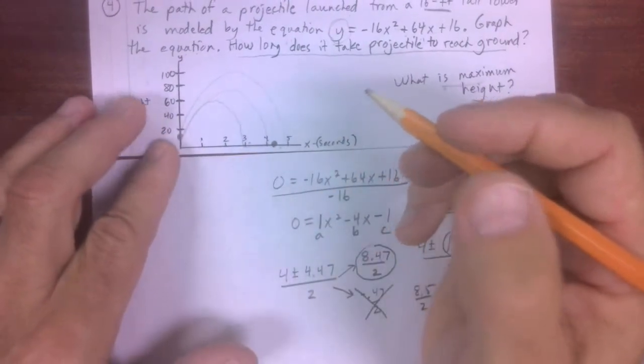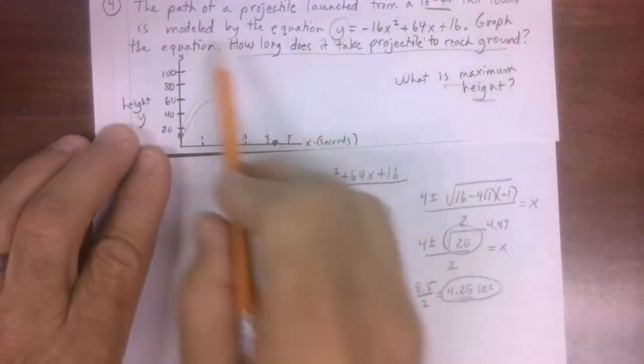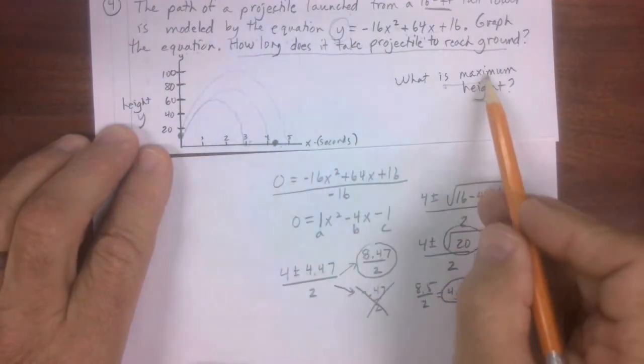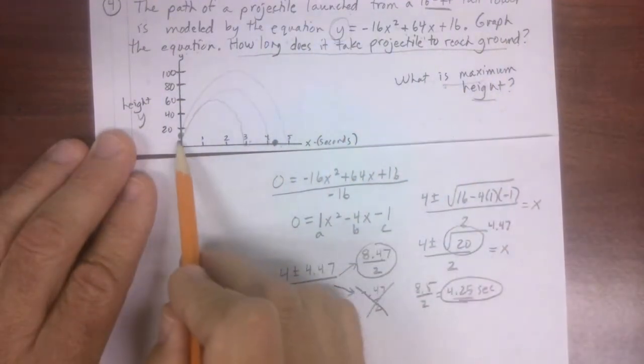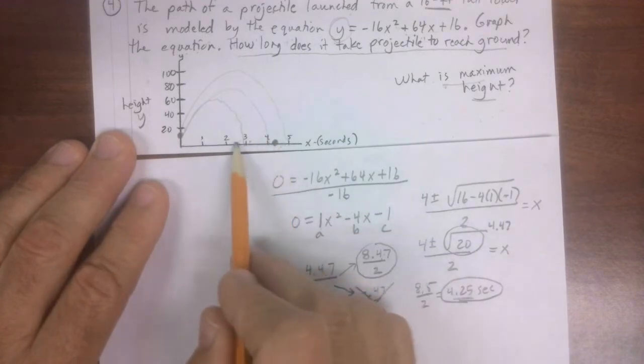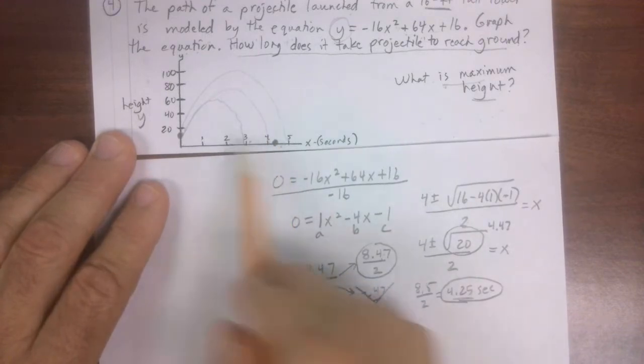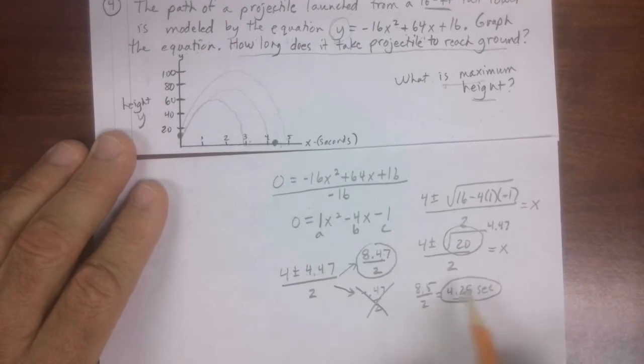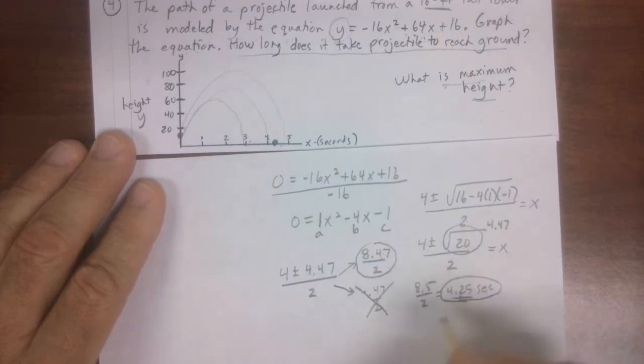Now, they're telling us to graph the equation, so what's the maximum height? Well, if it starts at 0 seconds and it's in the air for 4.25 seconds, the halfway point would be about half of this. So the halfway point, I'd say, let x be 2 point, what's half of that? Maybe 2.12 seconds.